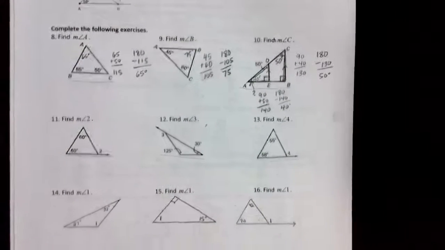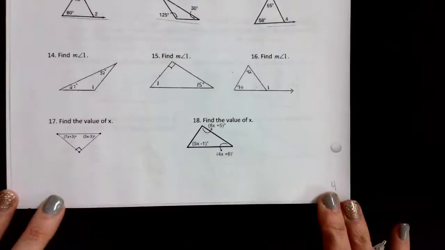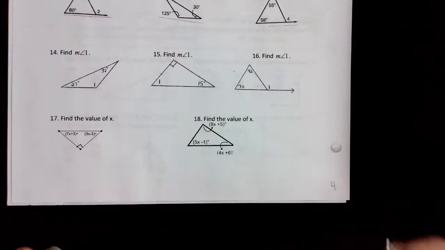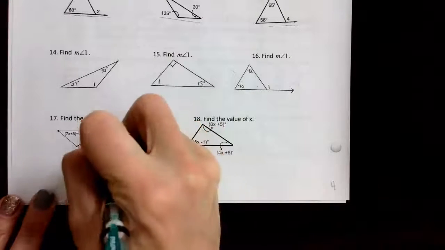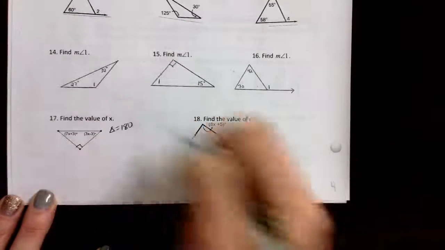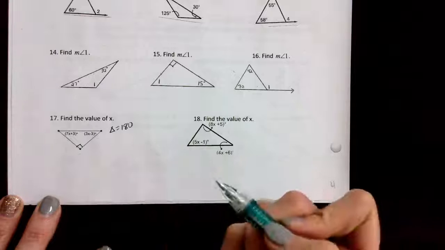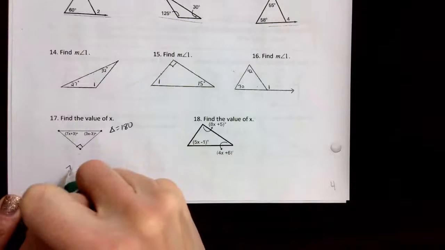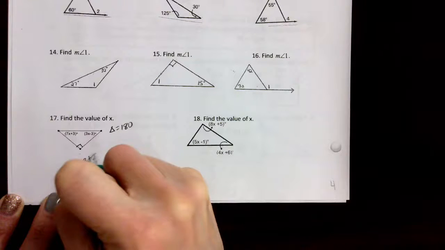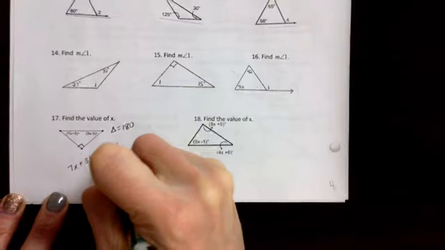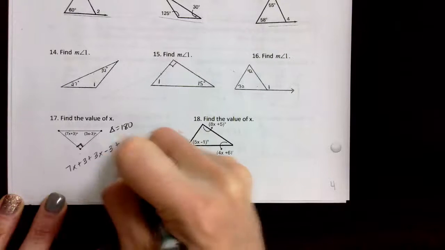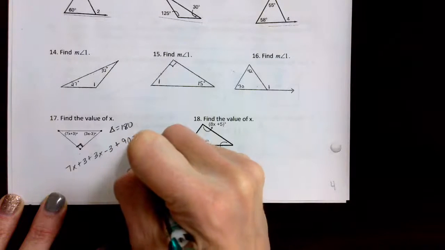We're going to skip down to the last two problems on the page. So number 17, okay, our triangle has to equal 180. I have three angles here. I'm going to add them together. So 7x plus 3 plus 3x minus 3 plus that last angle, that square, means 90. All together have to total 180.